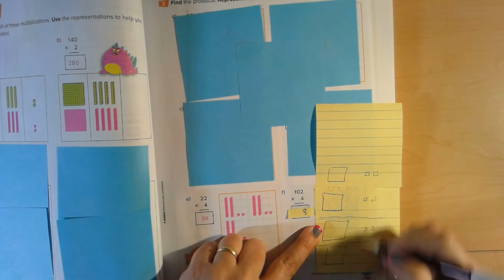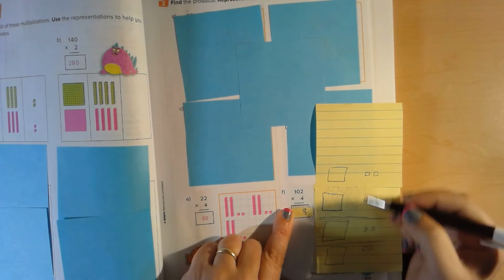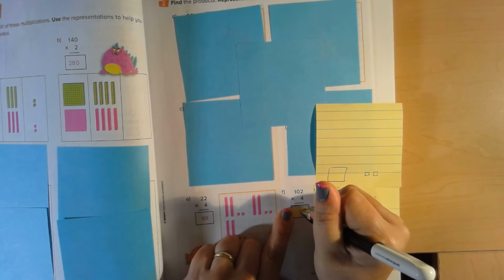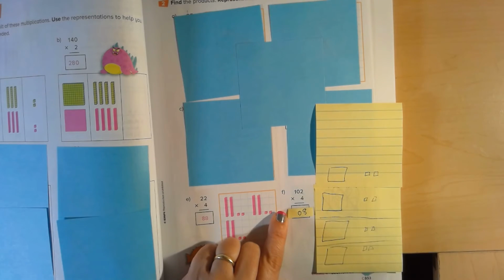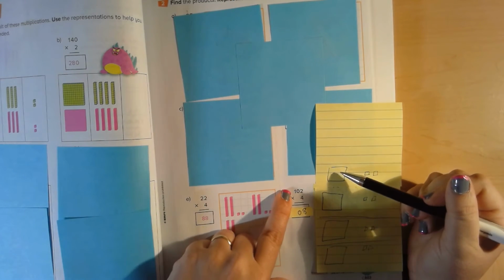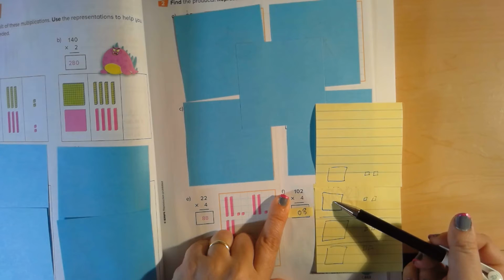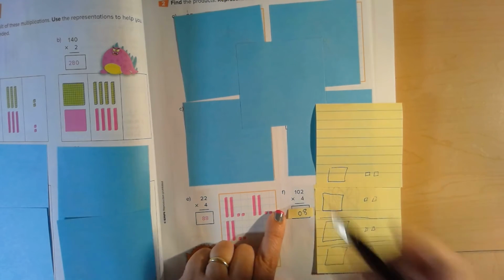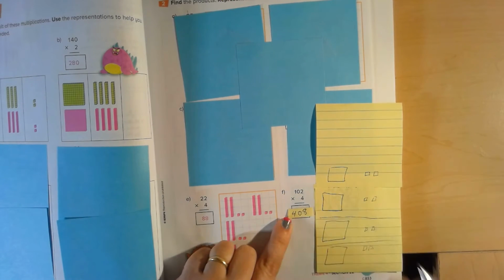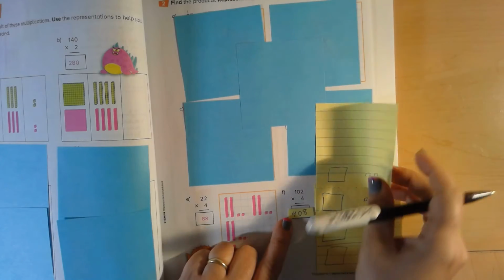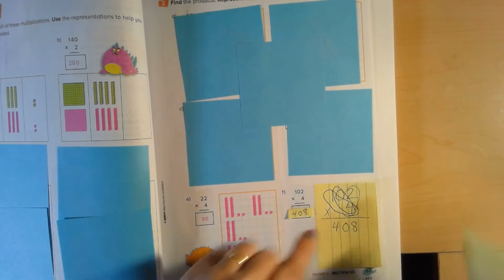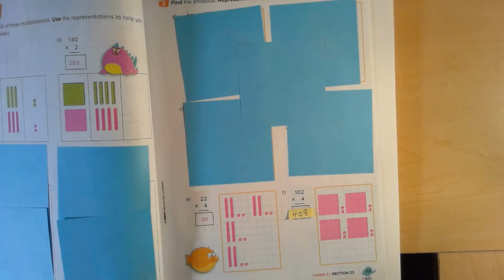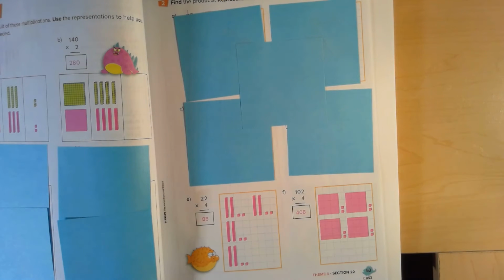But I didn't have any in my tens column. So 4 times nothing in my tens column is going to be 0. And then 100 4 times is 100, 200, 300, 400. So I have 102 times 4 equals 408.